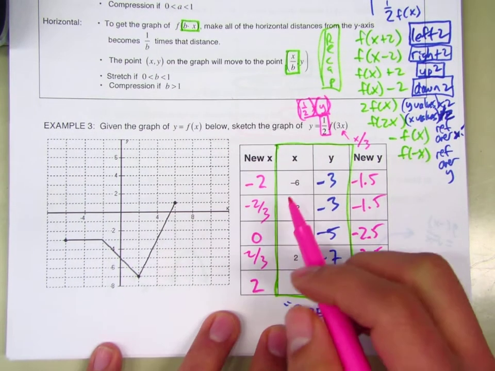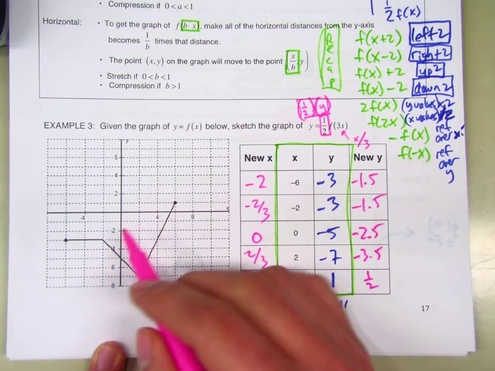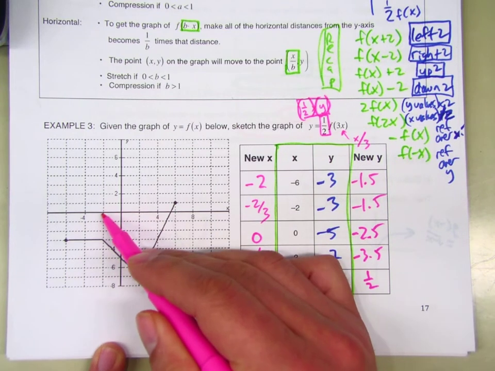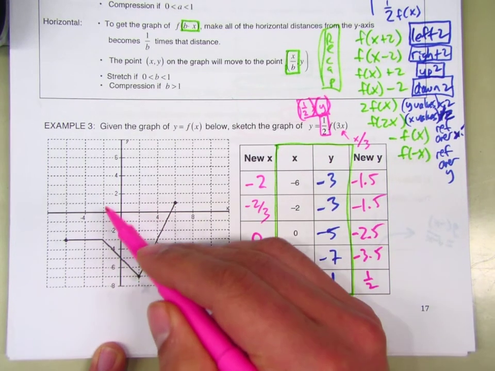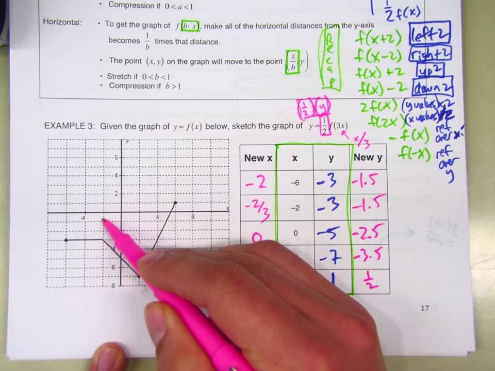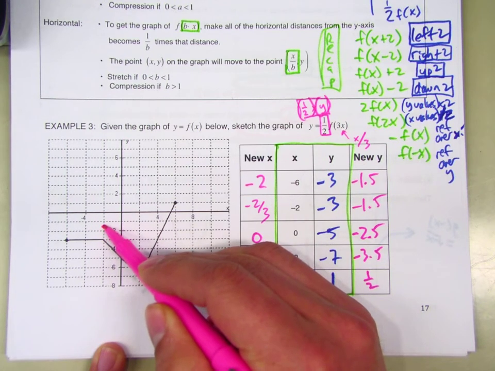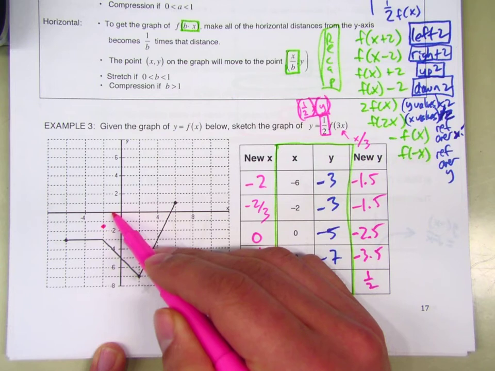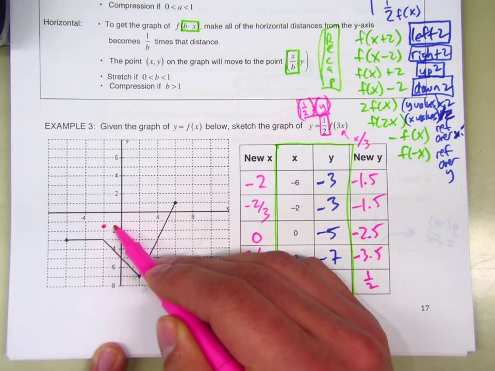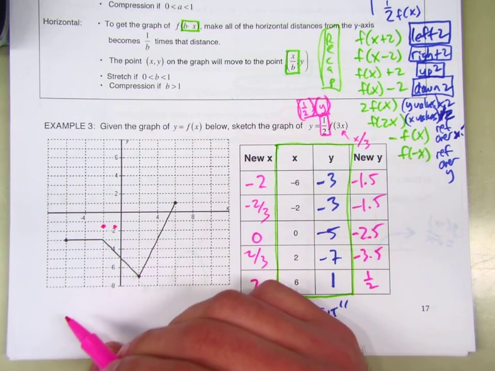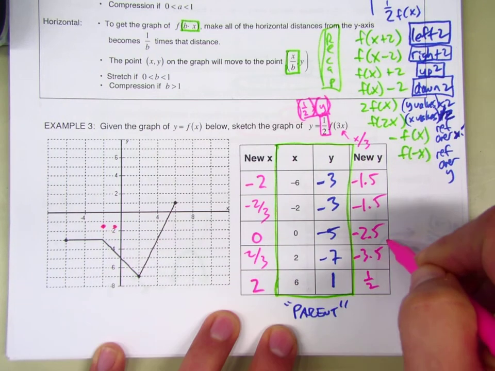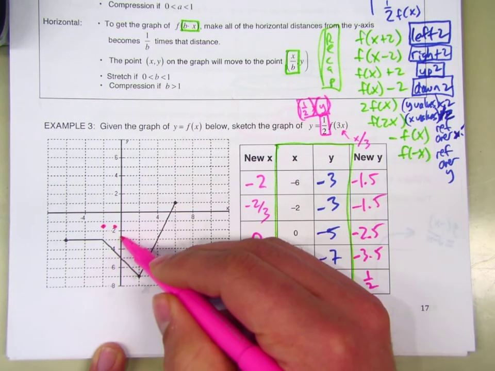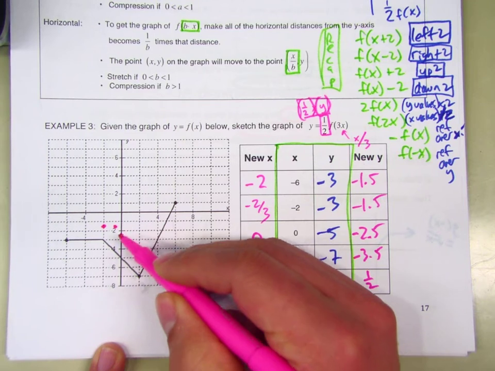So if we just take some time and graph this carefully, the new x value is going to be -2. The new y value is -1.5. So like right there. And then we go -2/3. These are by 2's, right? So -2/3 will probably be right around there. And then -1.5 still. 0 went down to negative 2.5. So that's right about there.